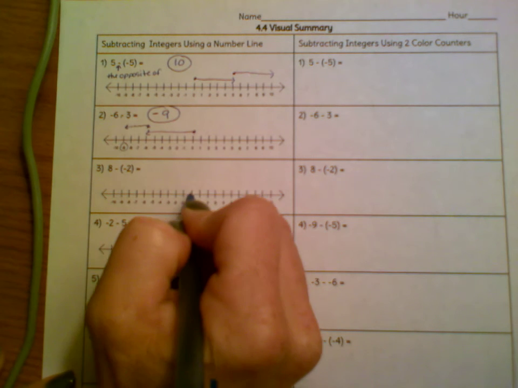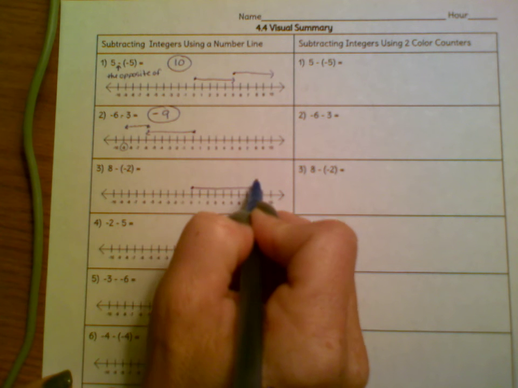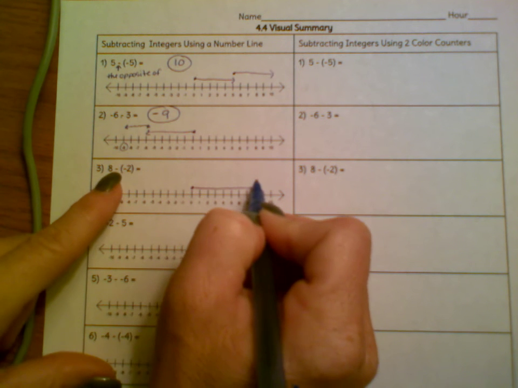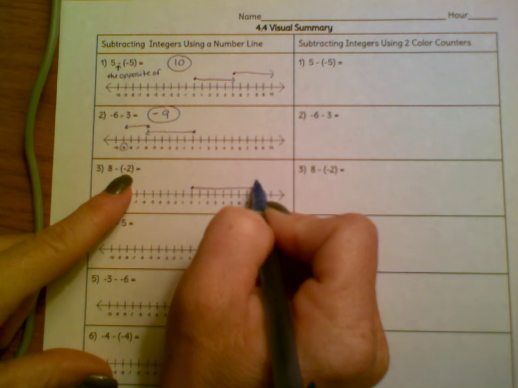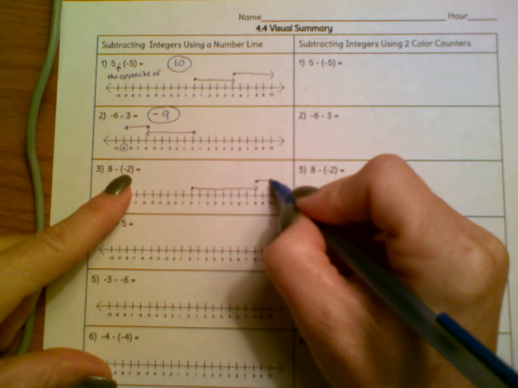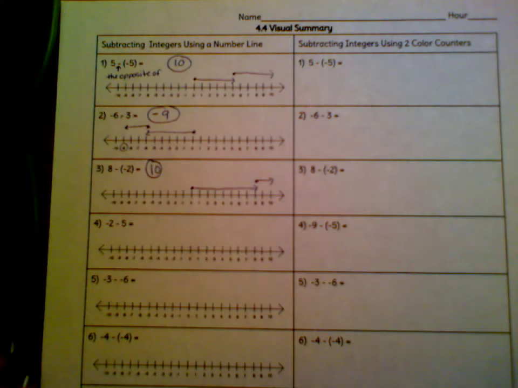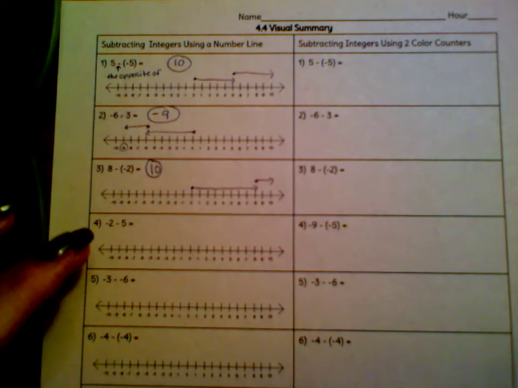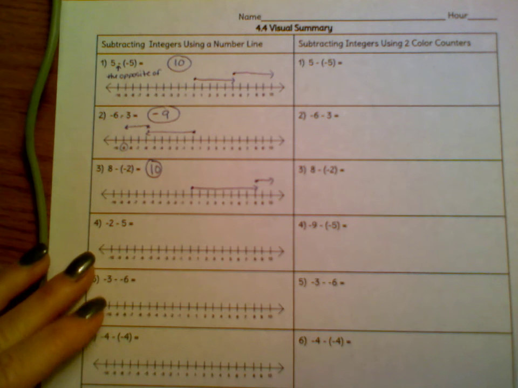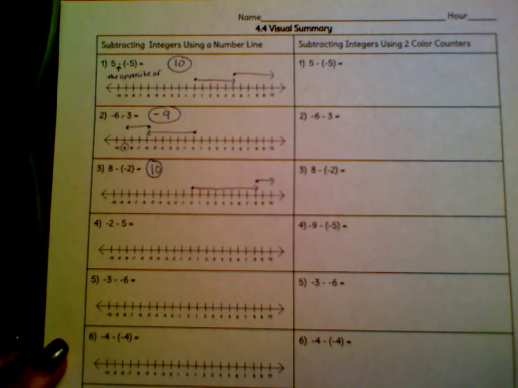Number 3, I start at 0. I go all the way to positive 8. From positive 8, I'm going the opposite of 2 negatives. The opposite of 2 negatives would be moving positive 2. I end at positive 10. If you're starting to catch on, I'd like you to pause the video and try 4 through 7 on your own and then resume and check your work.